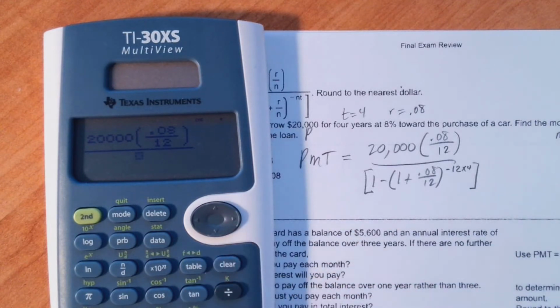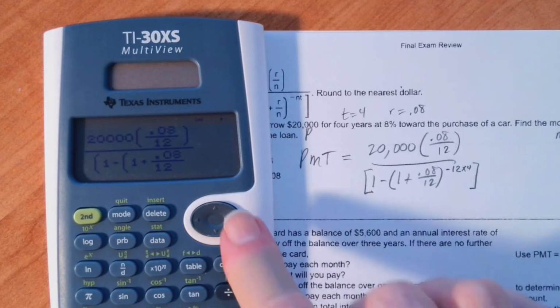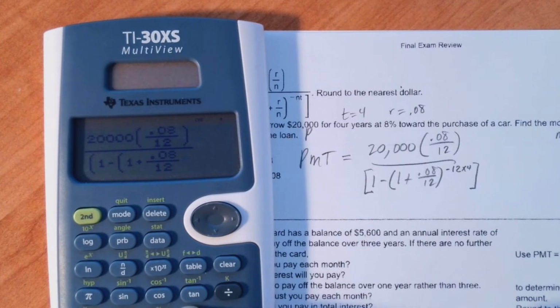And in the denominator, we have 1 minus parenthesis 1 plus 0.08, fraction button 12, into parenthesis, and then don't forget your exponent button, and that will be negative 12. Make sure you use the negative button, not the subtraction button, times 4.